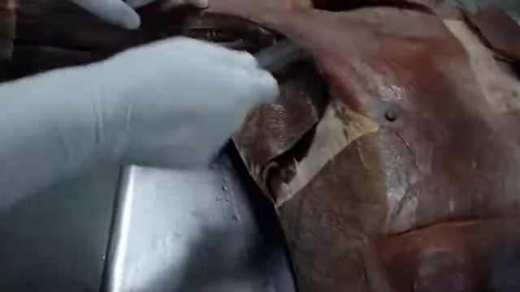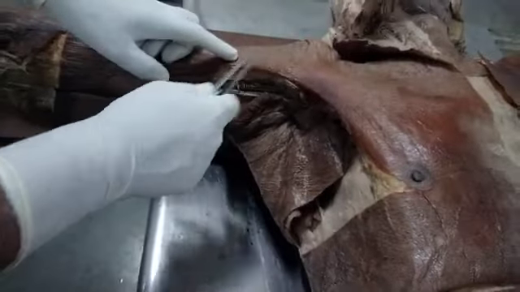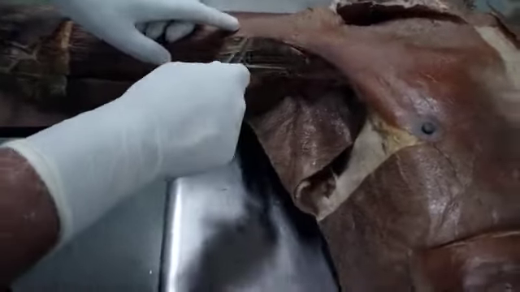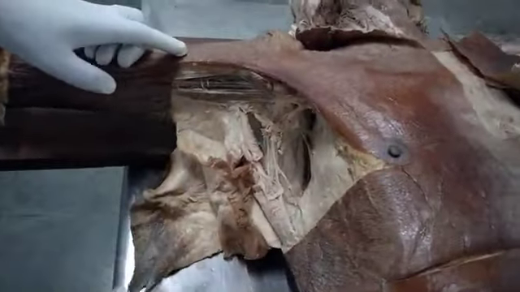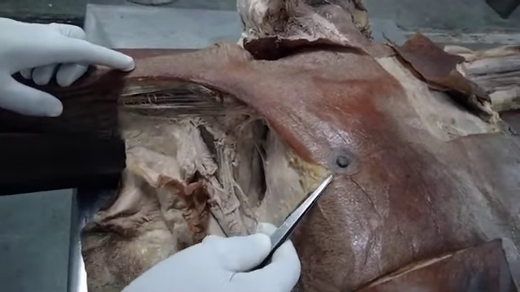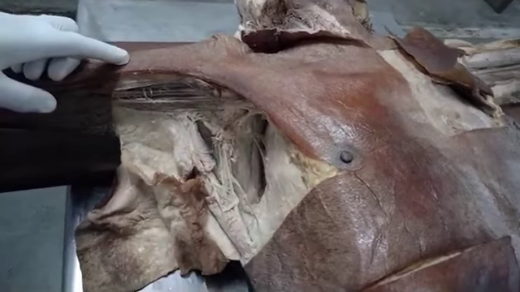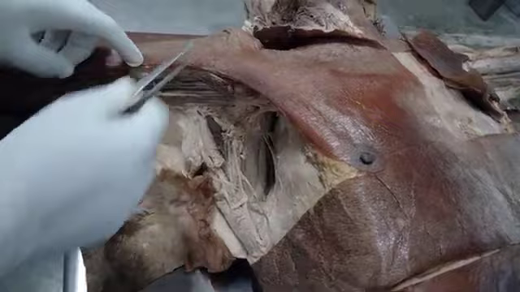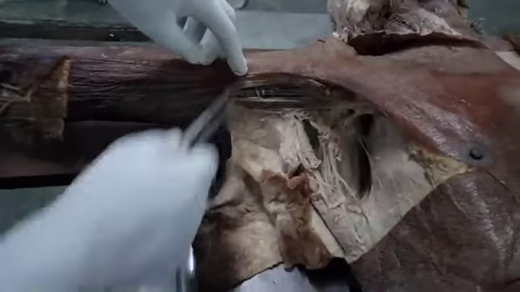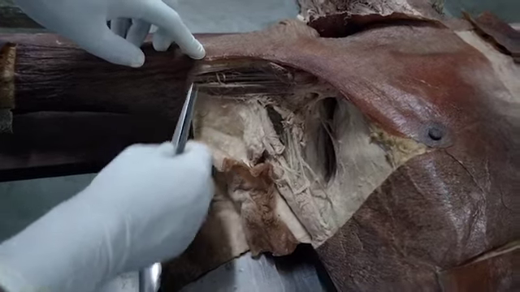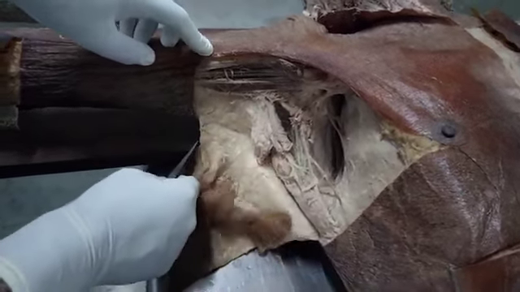Axilla, the anterior axillary fold formed by the pectoralis major muscle. Along the anterior axillary fold up to the fourth costal cartilage, then to the table, and along the anterior axillary fold up to the upper 1/4 and lower 3/4 junction of the arm. Then the incision is up to the table.